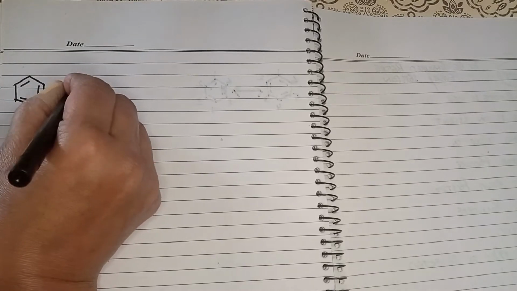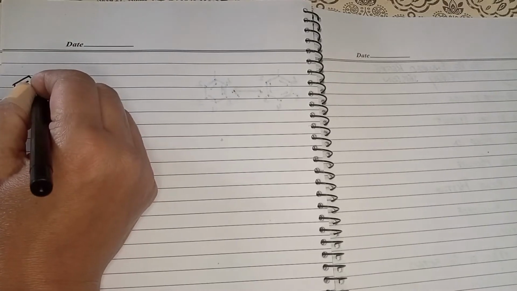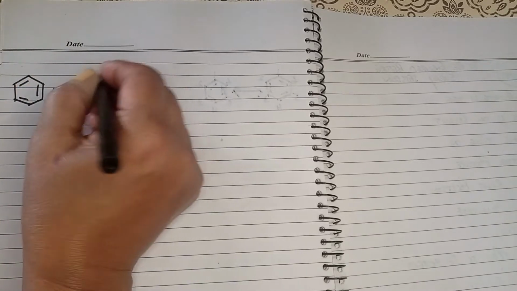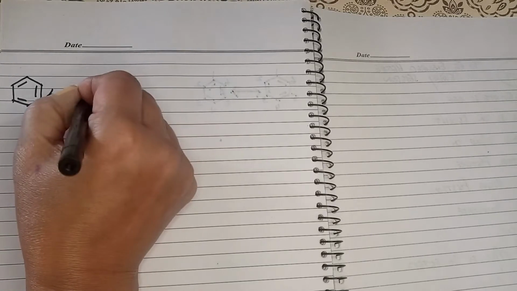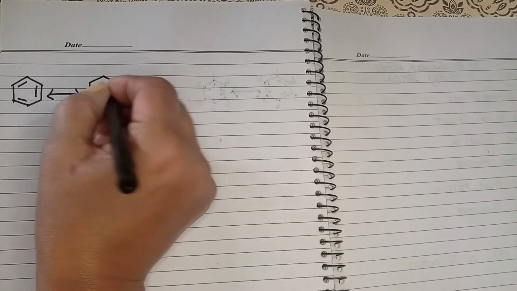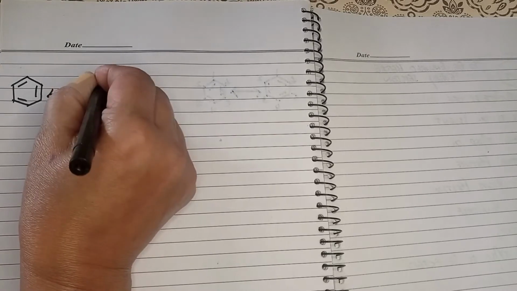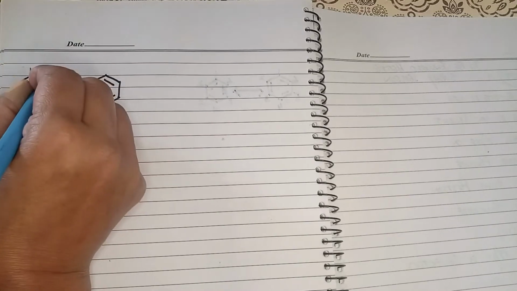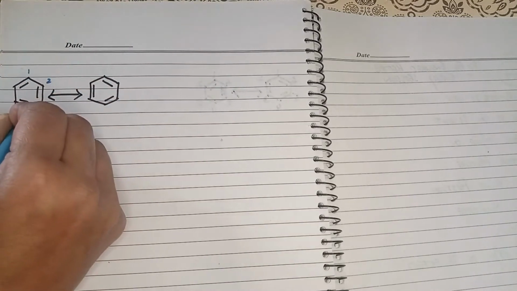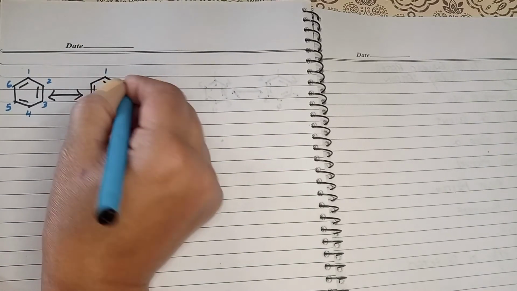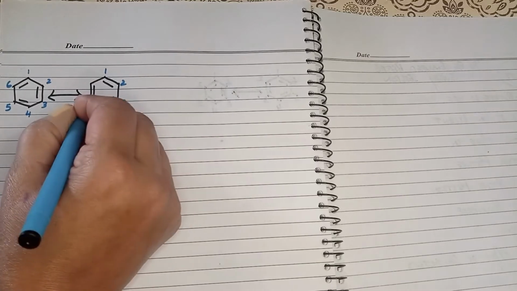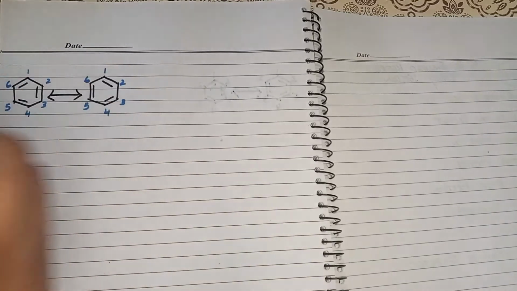Resonance is represented by a double-headed arrow. This is the first resonating structure, and this is the second resonating structure. Position of carbon atoms 1, 2, 3, 4, 5, 6. Likewise here 1, 2, 3, 4, 5, 6.